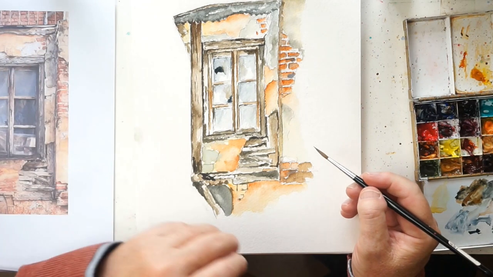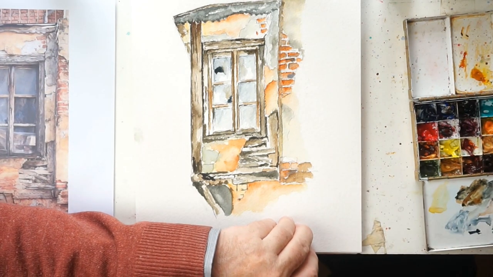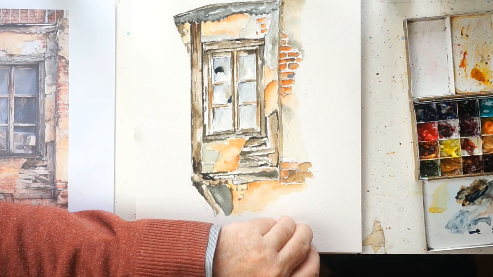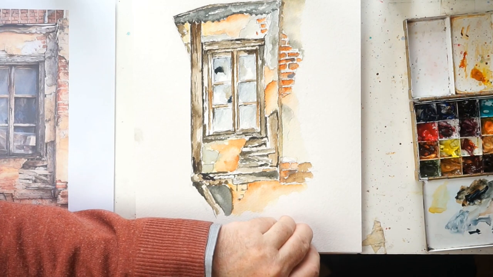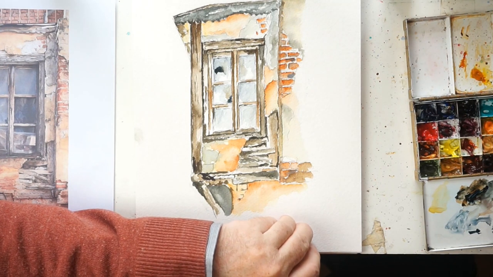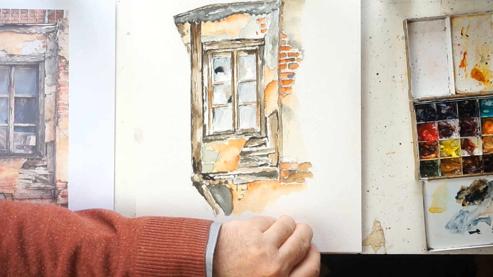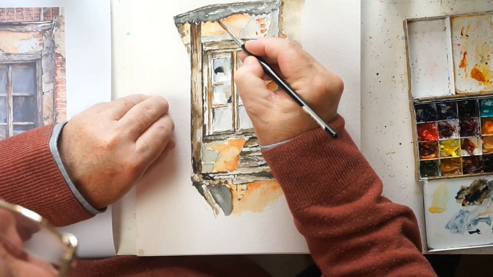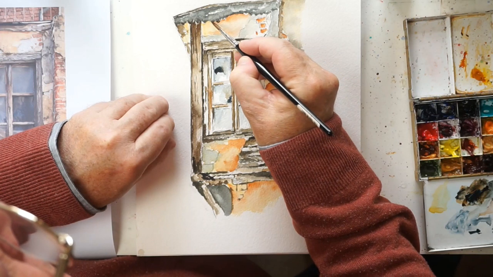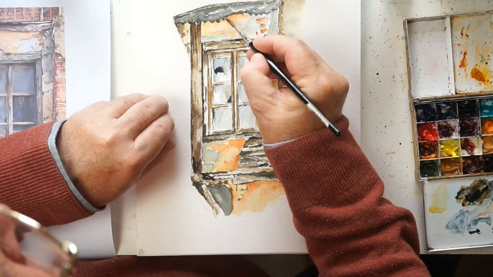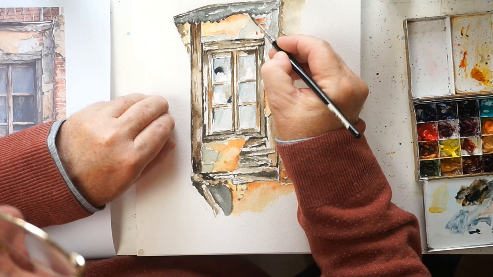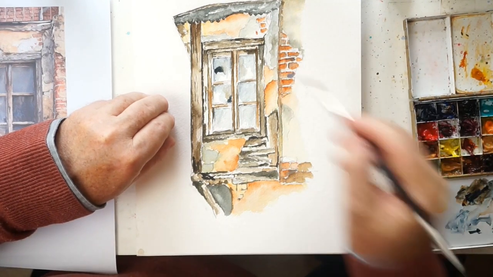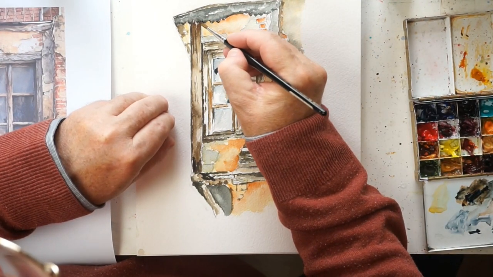So, we're getting quite close to being finished here, but what I need to do now is, with my fine brush, and mixing up burnt umber and a little bit of Payne's Grey. If you haven't got Payne's Grey, you can use either ultramarine or cobalt. Starting from the top, I'm just going to put in some shadow work. Don't be tempted to go around all these shapes completely, just do little bits of them where the shadow will fall.